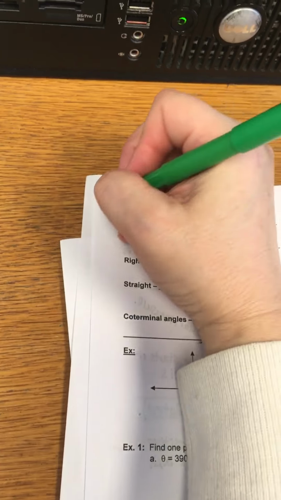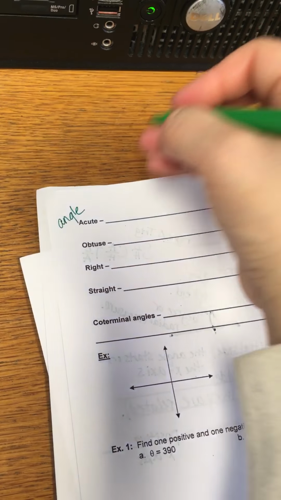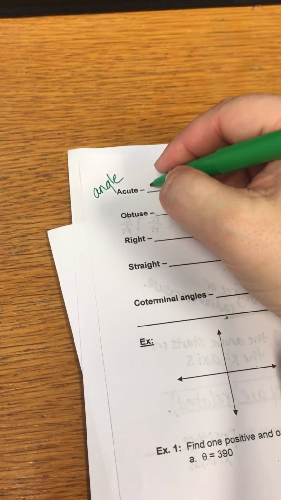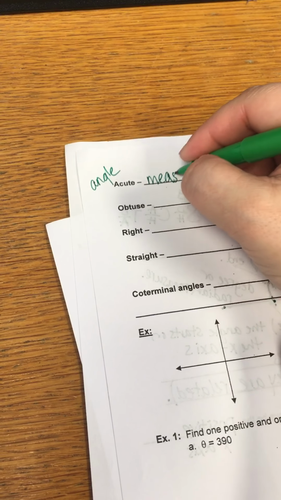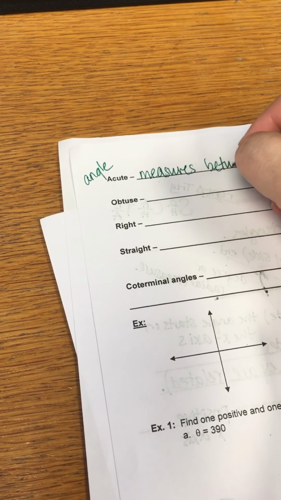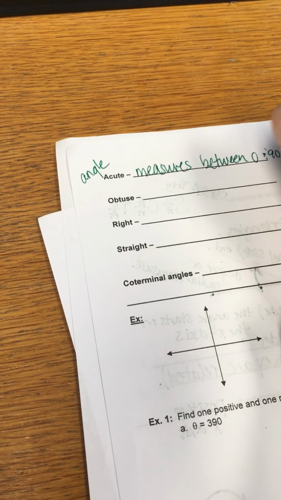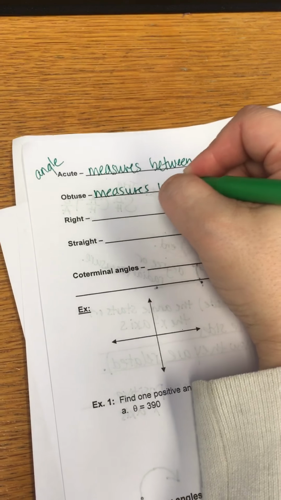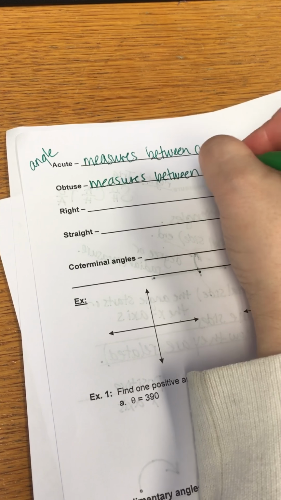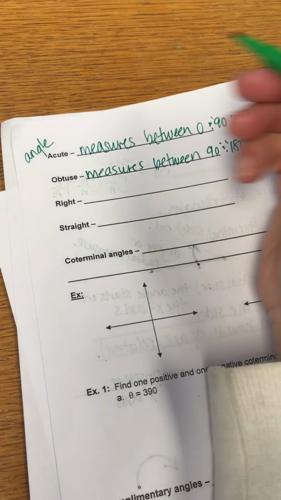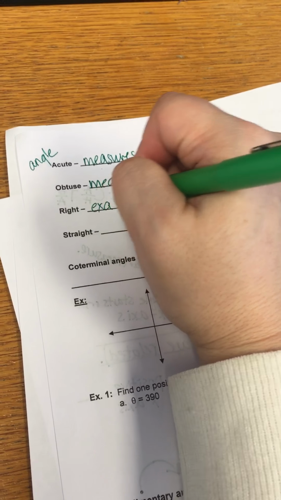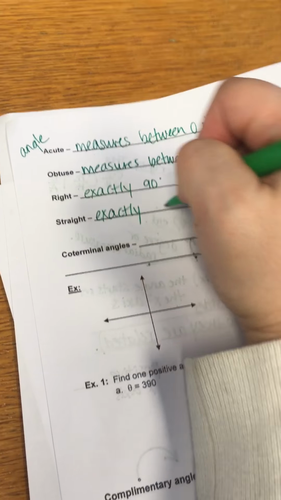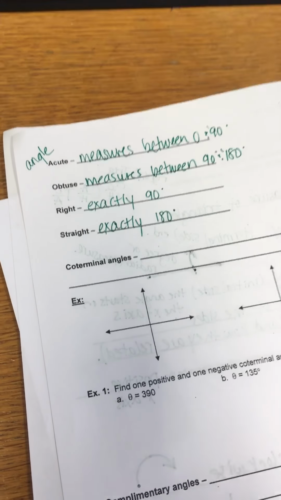So acute angles. An acute angle measures between 0 and 90. An obtuse angle measures between 90 and 180. A right angle is exactly 90 degrees and a straight angle is exactly 180 degrees.